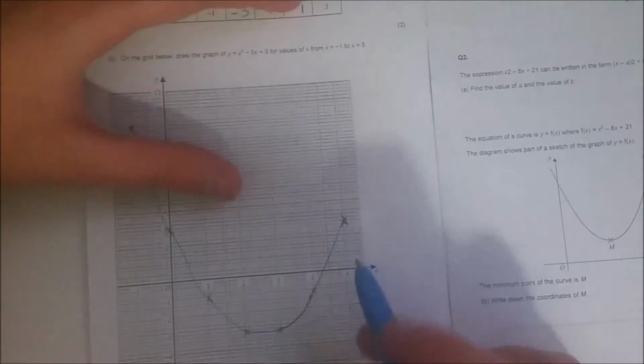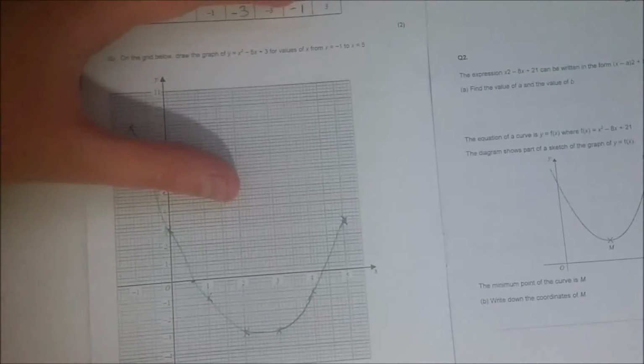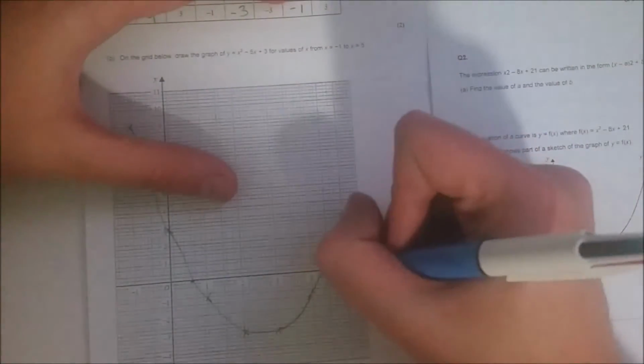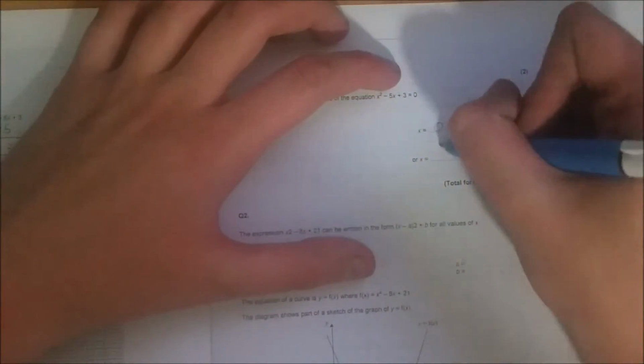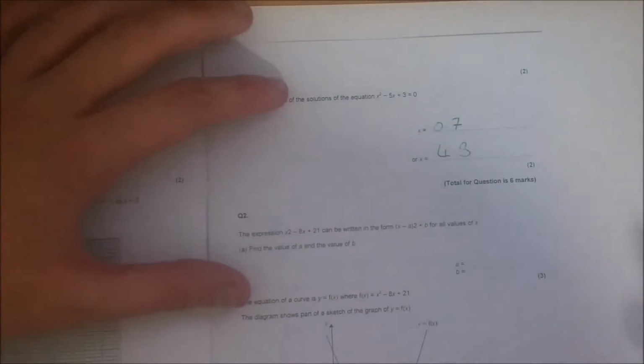The next part says find estimates for the solutions of the equations. And if you remember, the solutions to the equations are where the curve crosses the x-axis. So we've got somewhere around 0.7, and we've also got somewhere around 4.3. The mark scheme will usually allow a range of values, or just use your curve. So it crosses at 0.7 or 4.3.